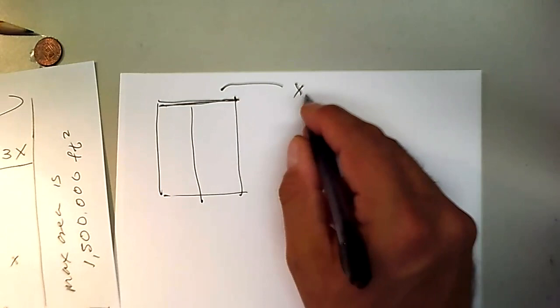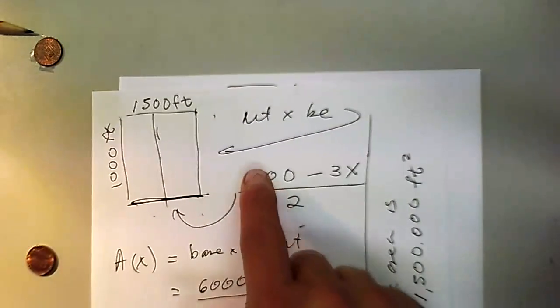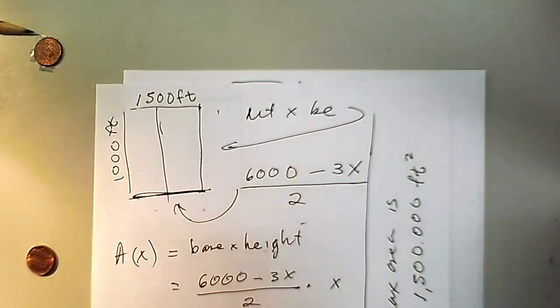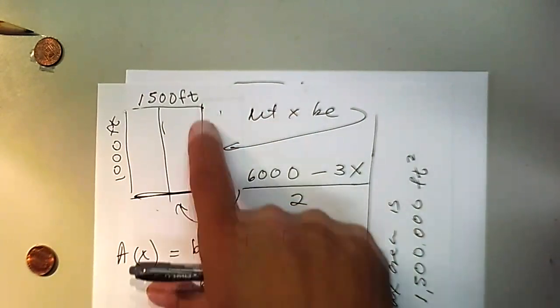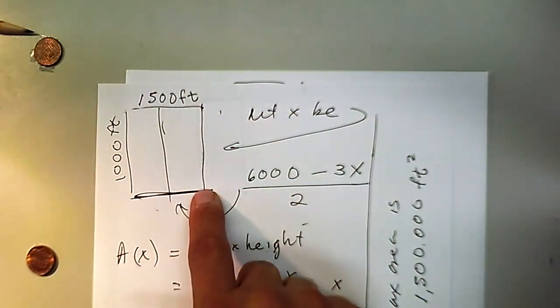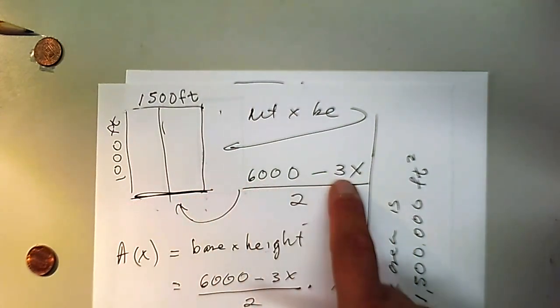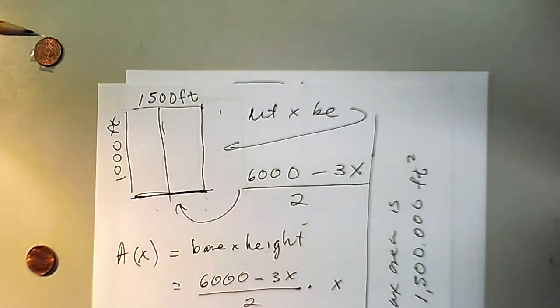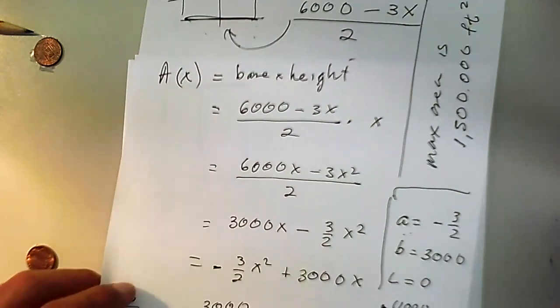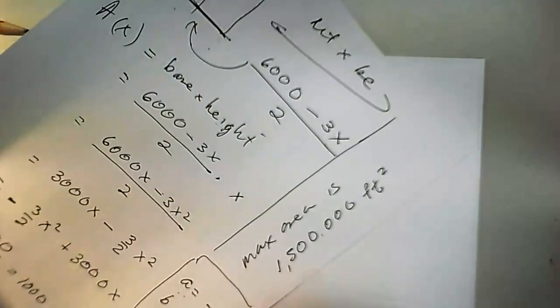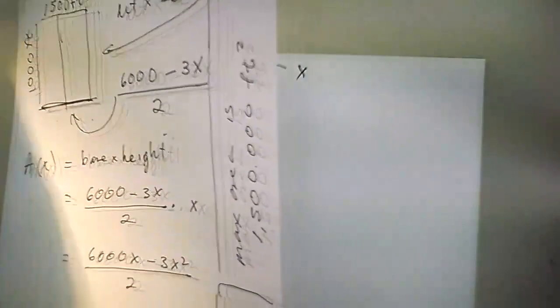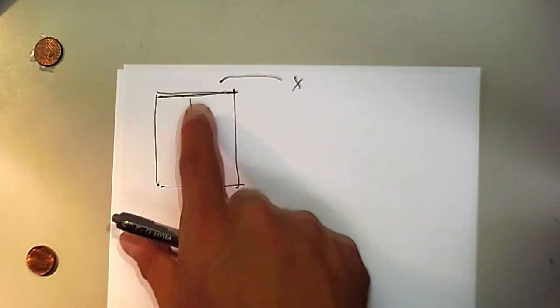Okay, so the way we did it just a little bit ago was by letting this guy be X, and then this guy was going to be 6,000 minus 3X divided by 2. And then we went through this, optimized, and found what X is and what the output should be. Okay. What if we have this as X?